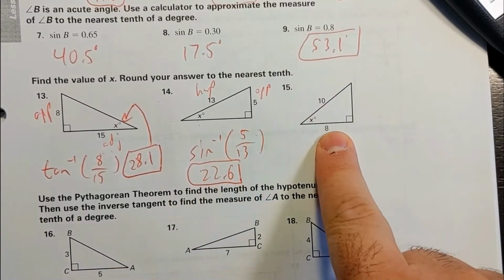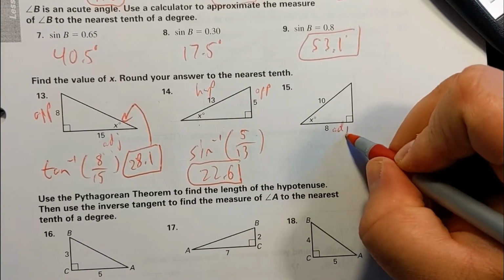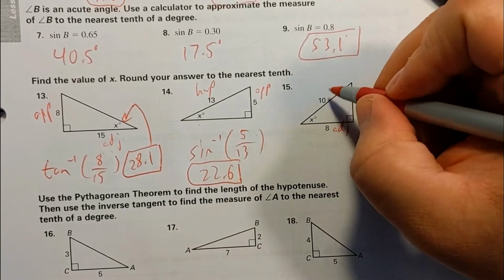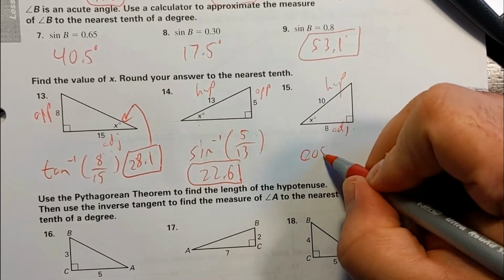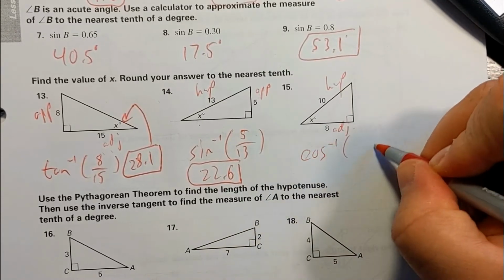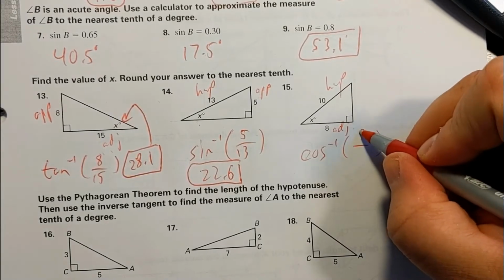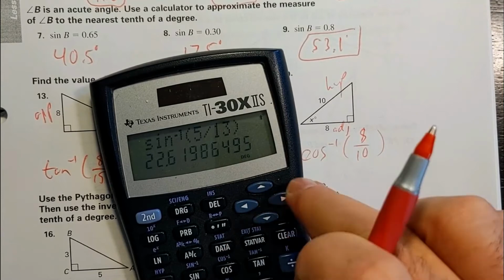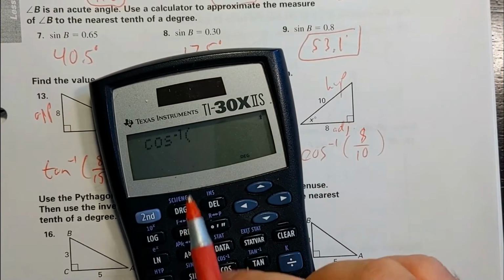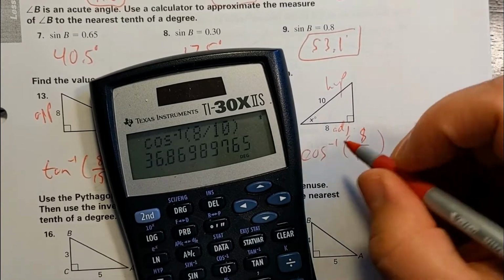And then this one, 8 is right next to it, and it's not the hypotenuse. This is the adjacent leg. And then 10 is your hypotenuse. So adjacent with hypotenuse is cosine. We're looking for an angle, so it's inverse cosine. Cosine has adjacent on top, hypotenuse on the bottom, and then in the calculator, we're going to go second cos to get the inverse. 8 divided by 10, that's 36.9.